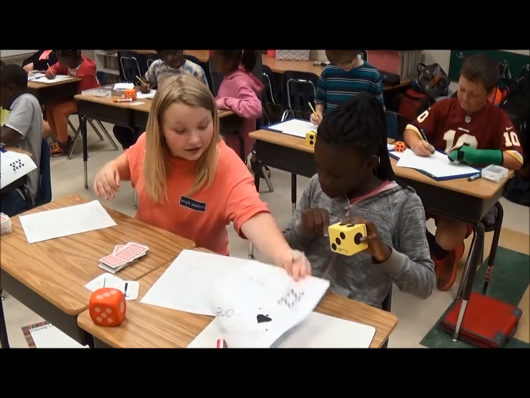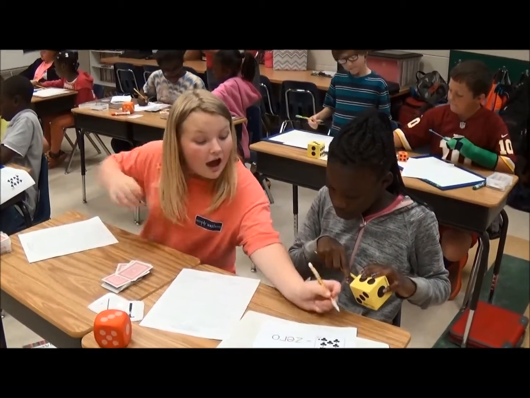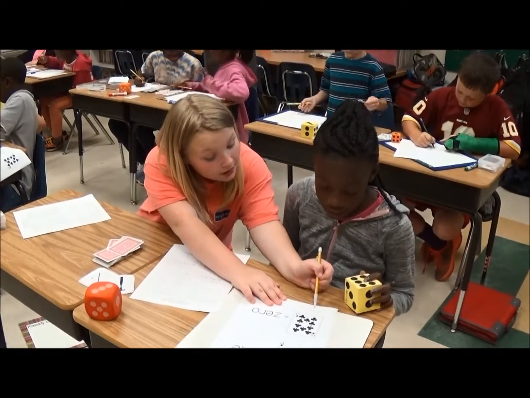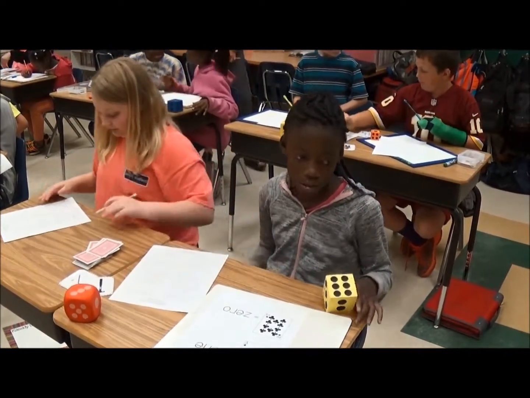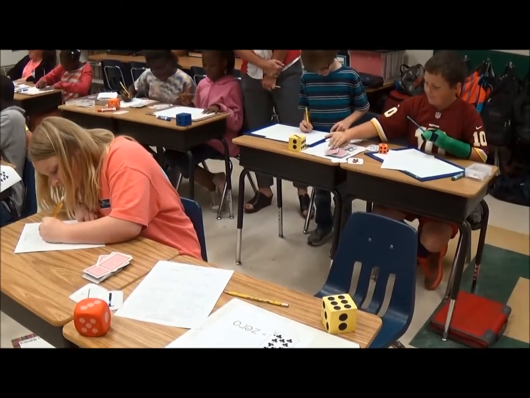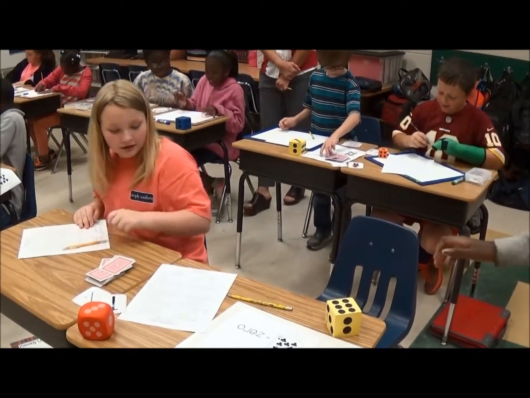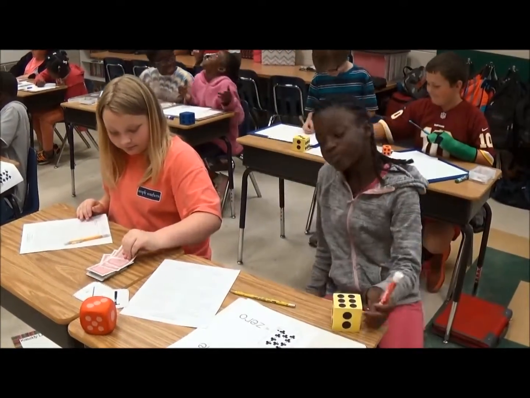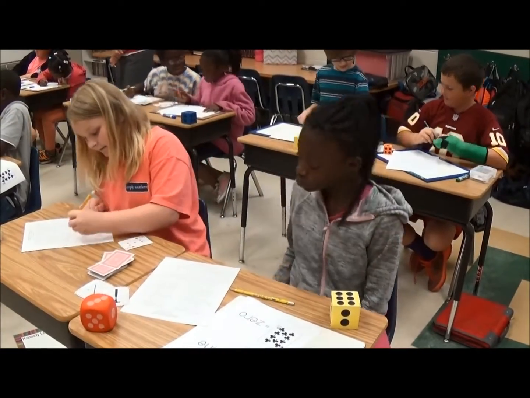I finished all two. Alright, so now you can put smaller, even, larger. It's all based on how you roll the dice.